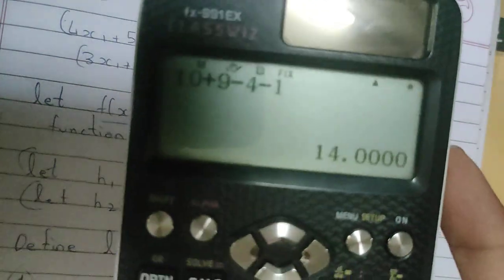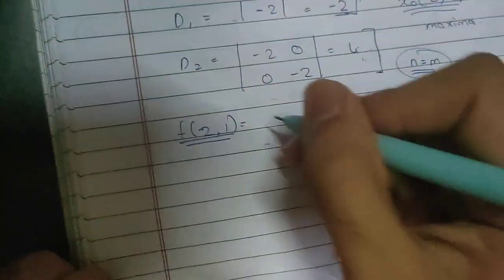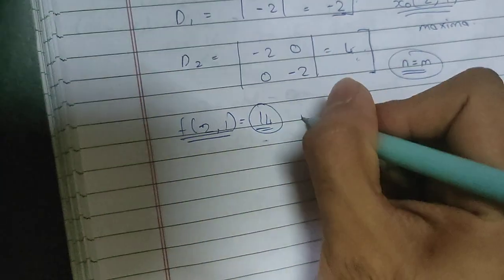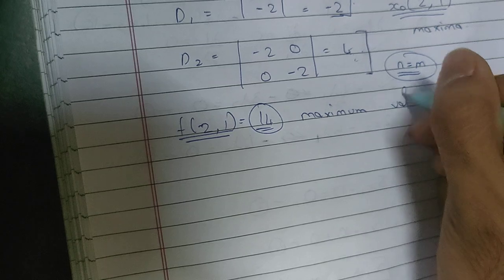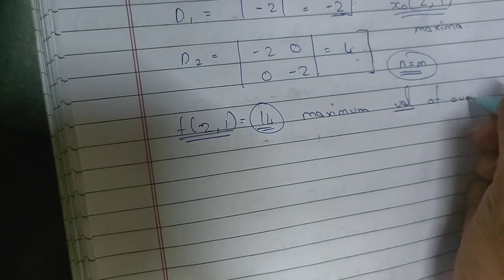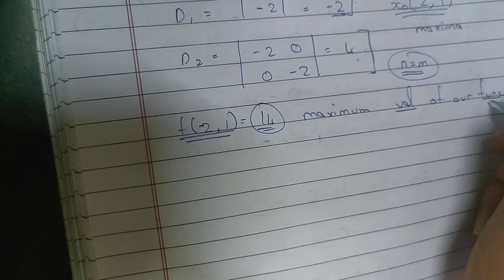We get the value as 14. You can solve and check if you like. So this is the maximum value of the function.